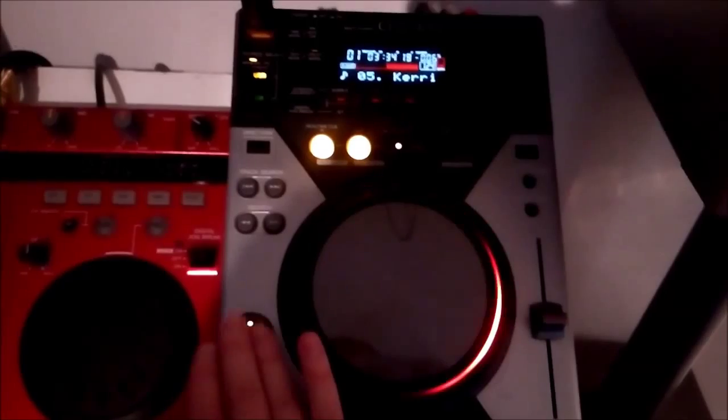So it's good for that kind of element of things, but I do generally tend to turn it off. Like I say, if you push them too much on the tempo, the pitch tends to adjust as well on the turntable, so I tend to leave that off.